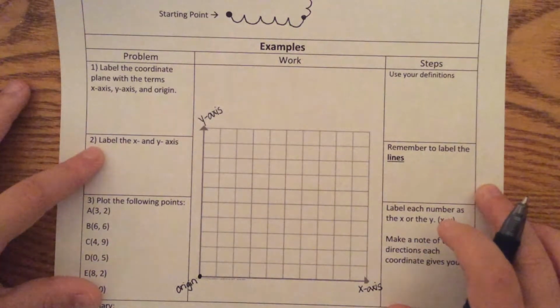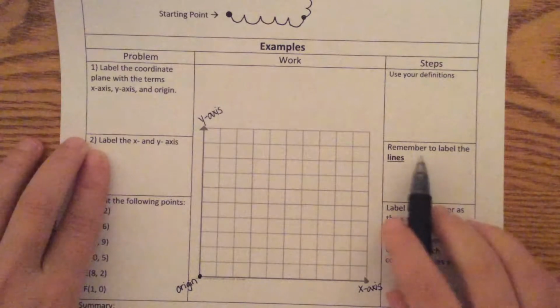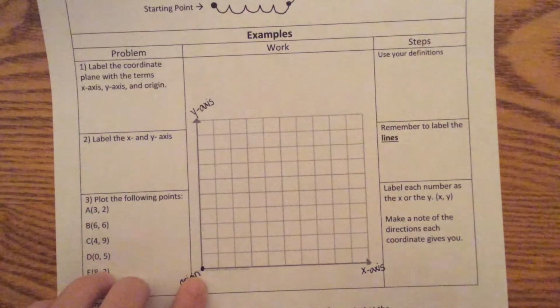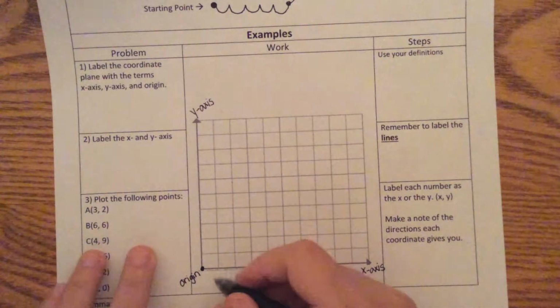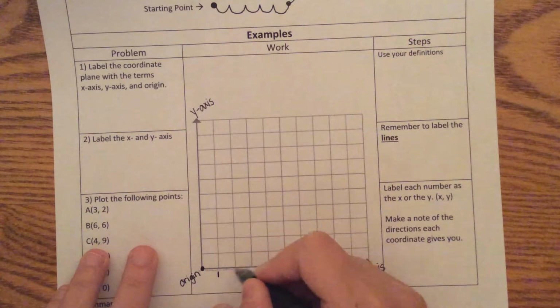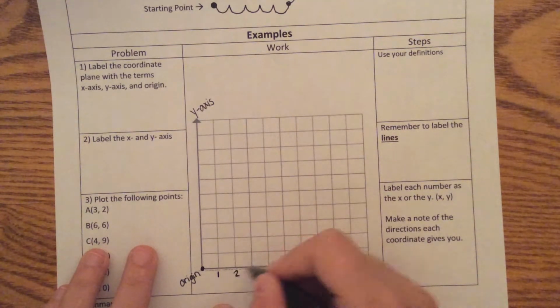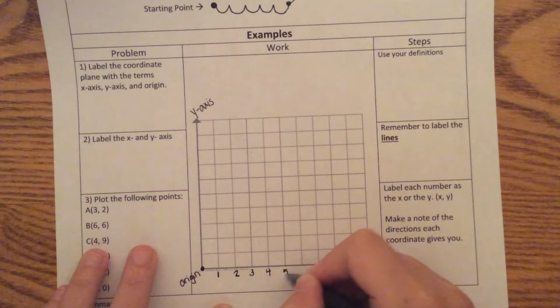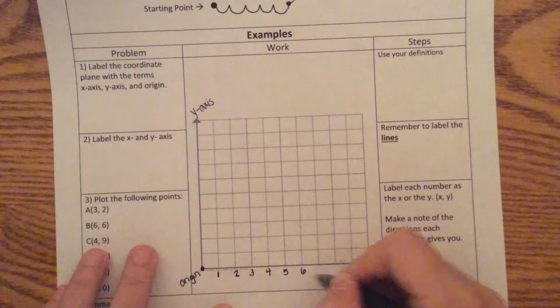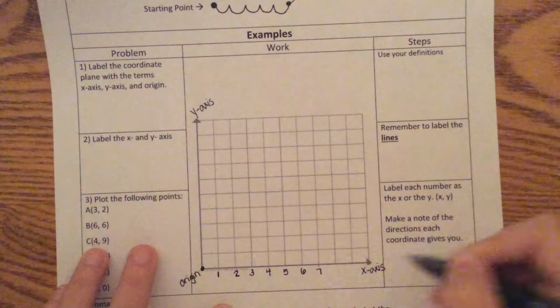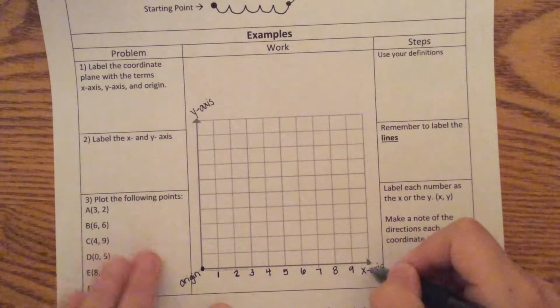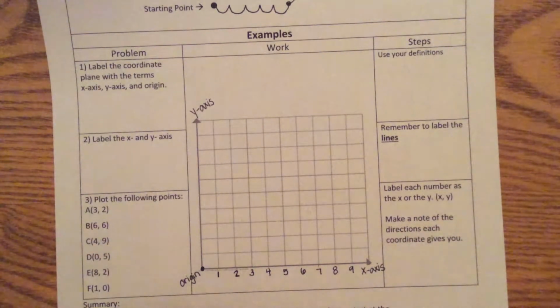Step 2, we're now going to label the x and the y axis, and it's important that we remember to label the lines. So when we count here, it's like a number. This is really a number line. That's what these axes are, number lines. So this first one here is 1. Then the next line is 2. This line here is 3. And count the lines. This line is 4. This line is 5. This line is 6. This line is 7. This line is 8. This line is 9. And then our last line would be 10, but I'm not going to label that because that's where I put x-axis.